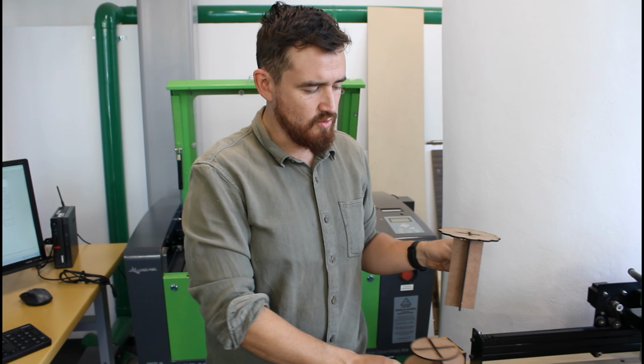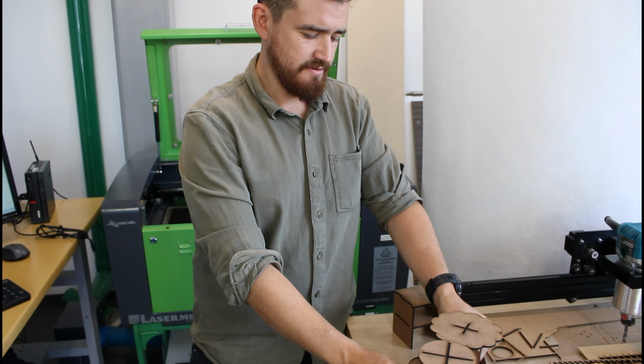After a quick assembly, we have our designs finished.